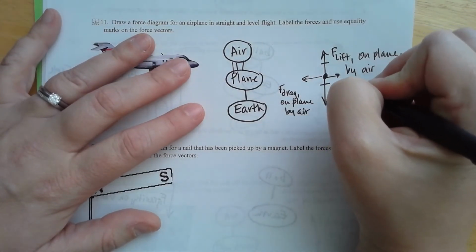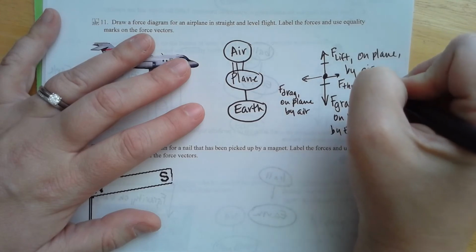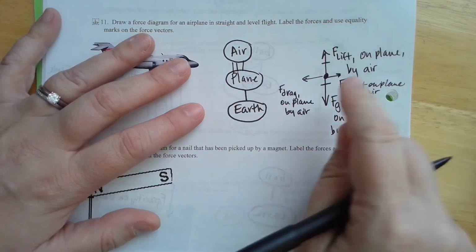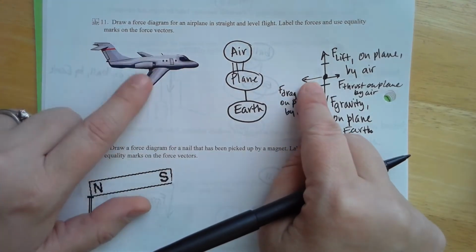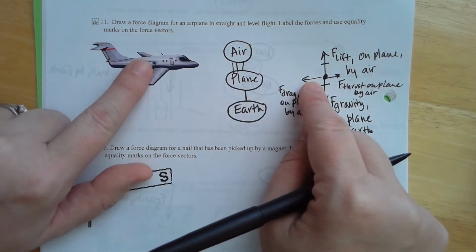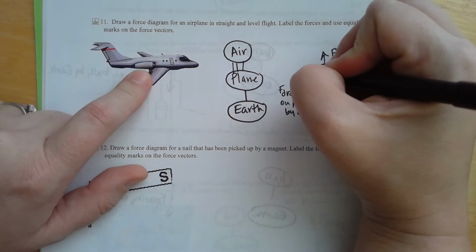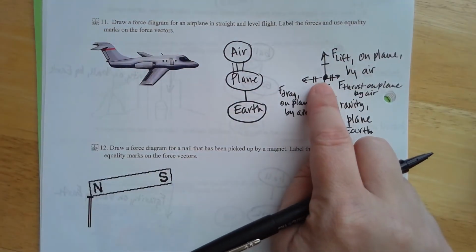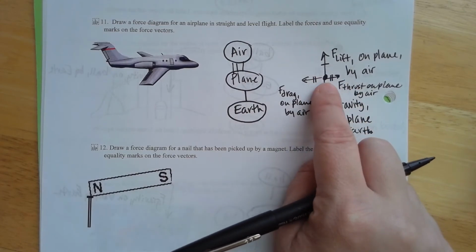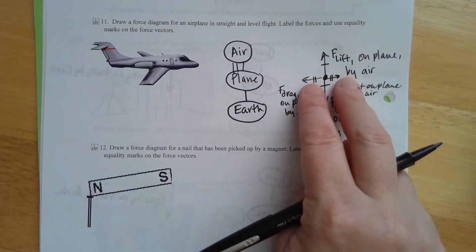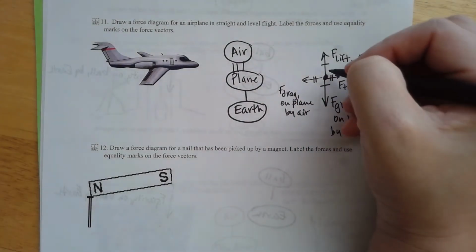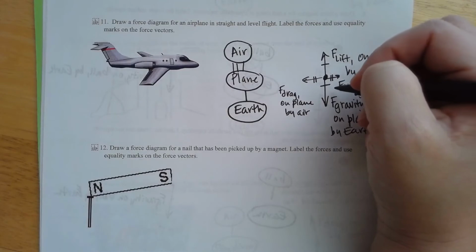So thrust on plane. And those two are also equal and opposite as long as our airplane is not accelerating. So this is how you would do a second set of congruent marks. You just do two instead of one. So if you did one for each of those to indicate that they were the same as each other, you would also be accidentally inferring that it was the same as these two vertical forces, which isn't really the case.